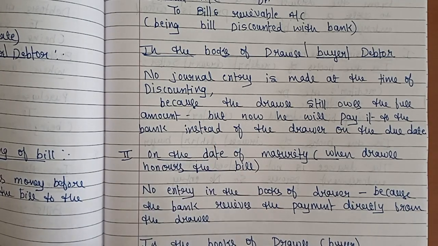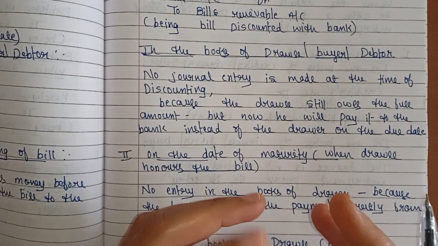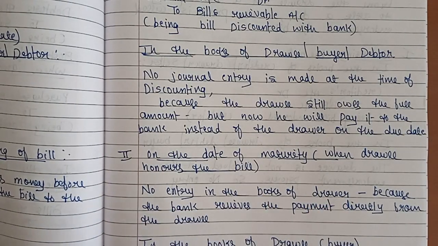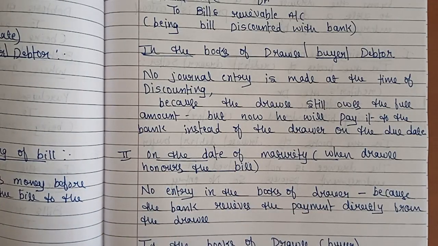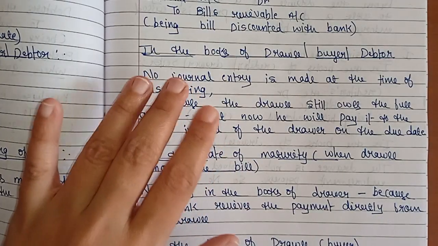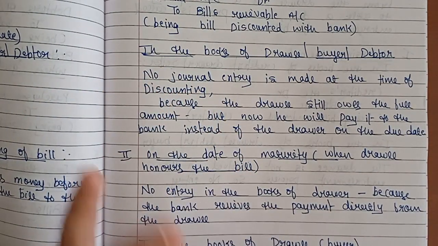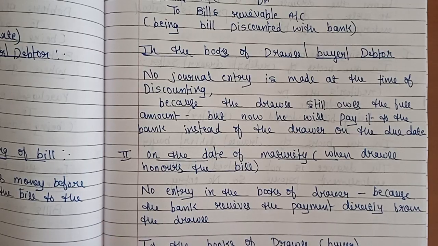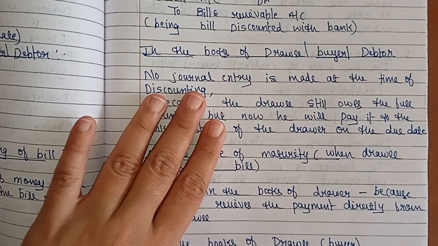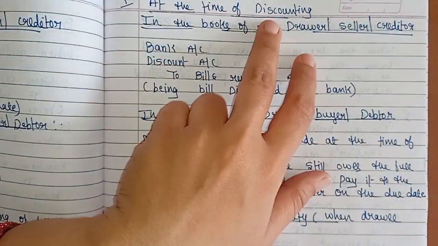Means when the drawer discounts the bill with the bank, he is taking cash from the bank before the due date. The drawee, means the buyer of the goods, the one who accepted the bill, is not involved in this process of discounting. So there is no journal entry in the books of drawee, buyer or debtor. Clear? So I hope this is clear to you all. This is at the time of discounting.